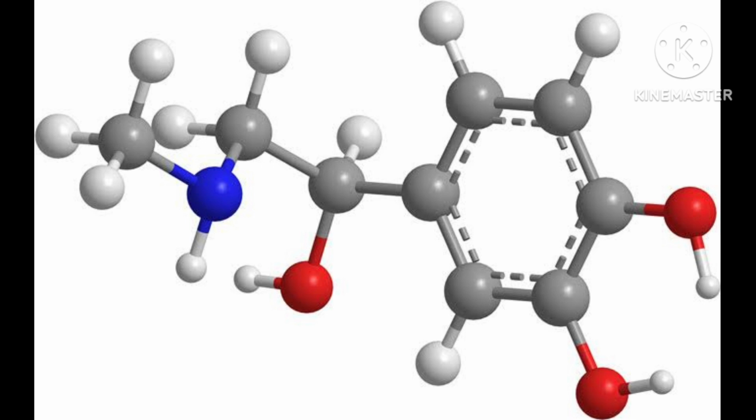Here 2 unhybridized p orbitals will take part in bond formation. On one carbon, 2 unhybridized p orbitals will be there, and on the other carbon again 2 unhybridized p orbitals will be there. Then they will overlap parallelly, and 2 pi bonds will form. So in a triple bond, 2 bonds will be pi bonds and 1 bond will be a sigma bond.